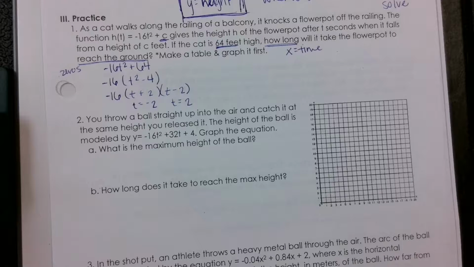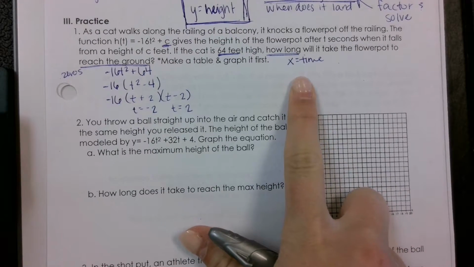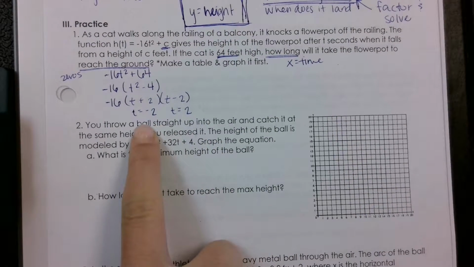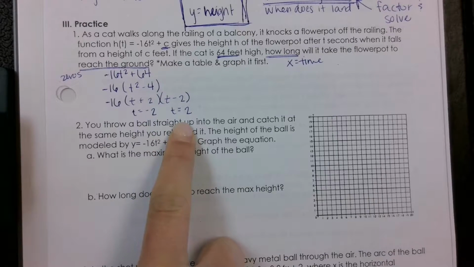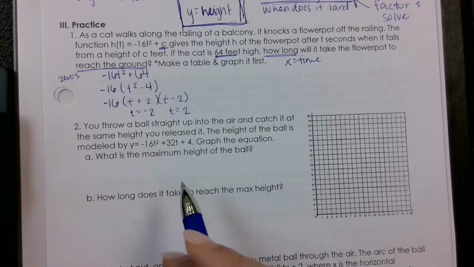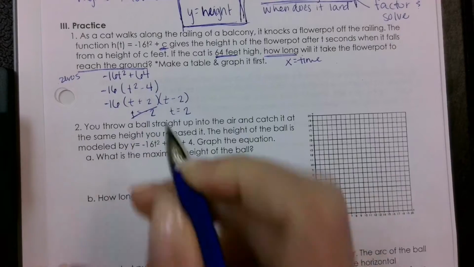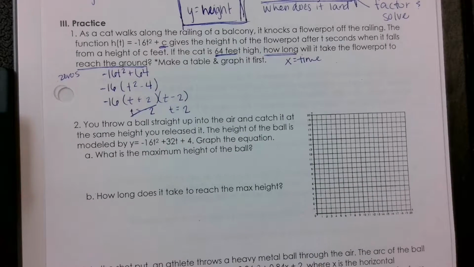So this is talking about how long it's going to take your flower pot to hit the ground, right? And we said that we're looking for time. So which is going to be a better answer? Negative 2 seconds or positive 2 seconds? Positive 2, right? You're not going to say, oh, this cat is a time traveler and his flower pot's going to hit the ground in negative 2 seconds.